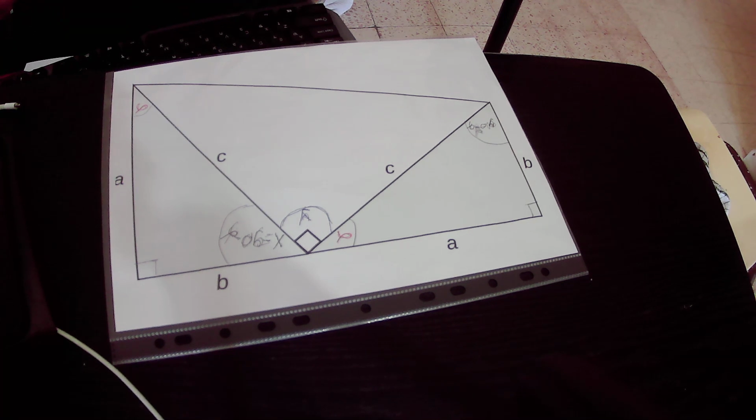So by comparing the two expressions, we actually get the Pythagorean theorem.